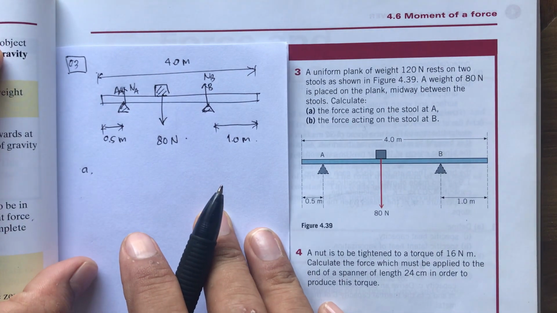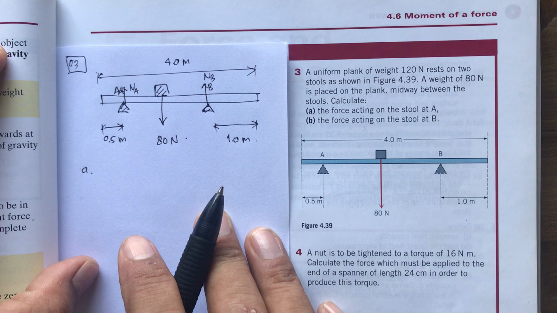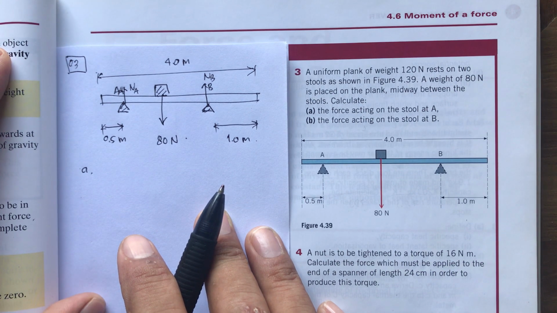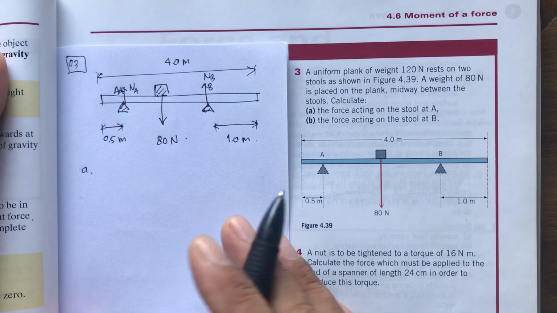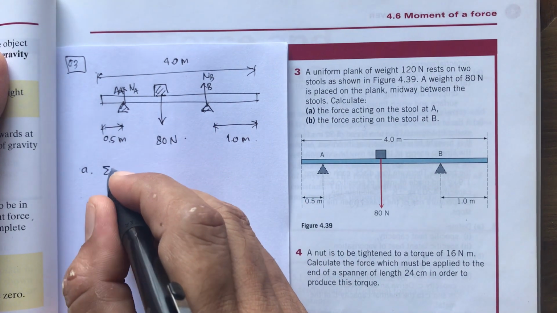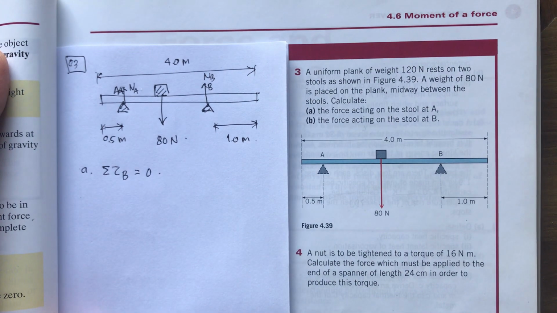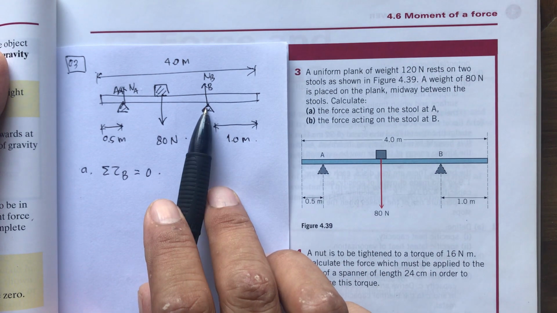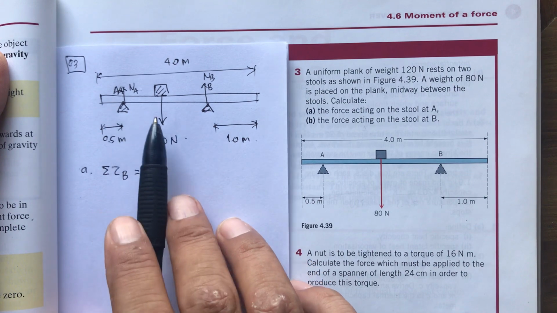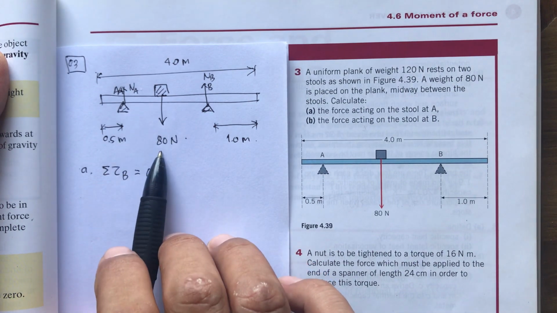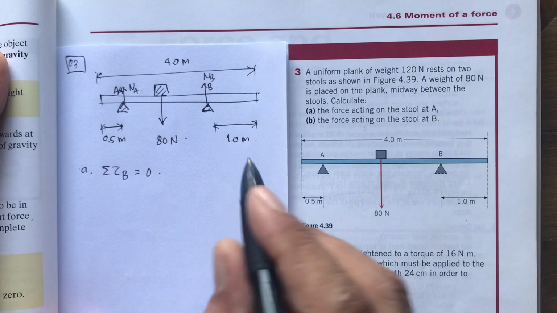To find the force acting on the stool at A, we can pivot about point B, so the total torque about B equals 0. We have two forces here, NA and the weight.